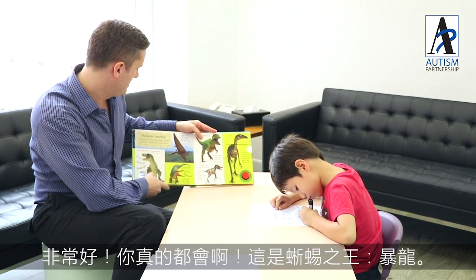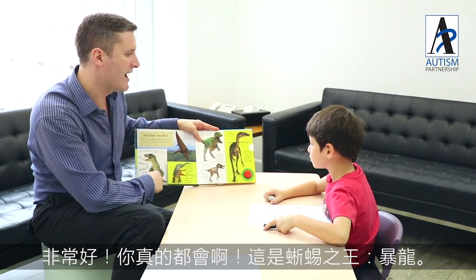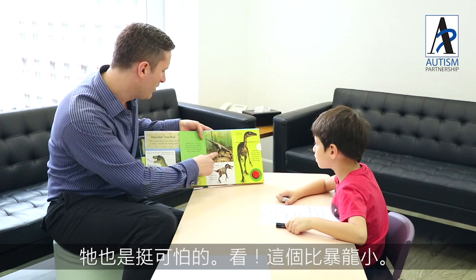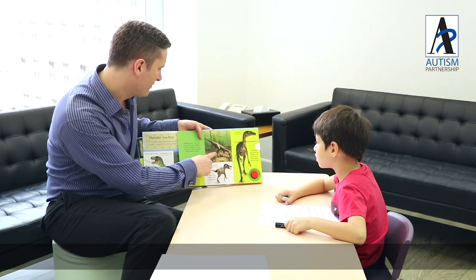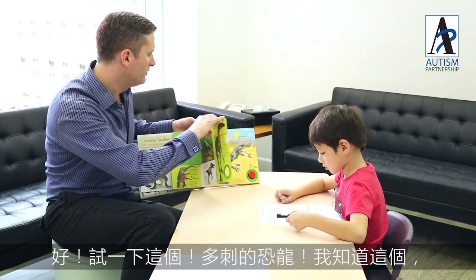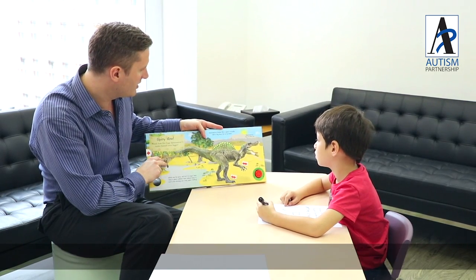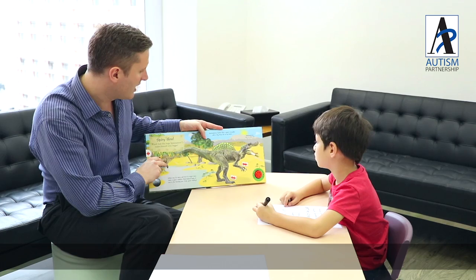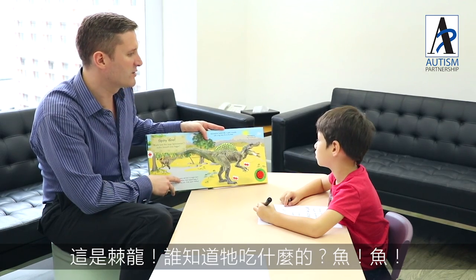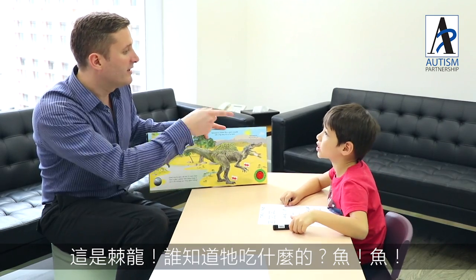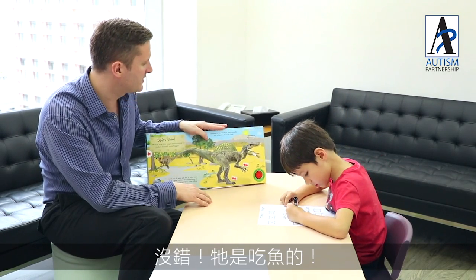Now, this is the king of the lizards, Tyrannosaurus Rex. He's a pretty scary one. Whoa, look, this is smaller than T-Rex. Oh, let's try this one. Spiny dino. Now, I know this one. This one is called a Spinosaurus. Who knows what this one eats? Fish. You're right, it does.